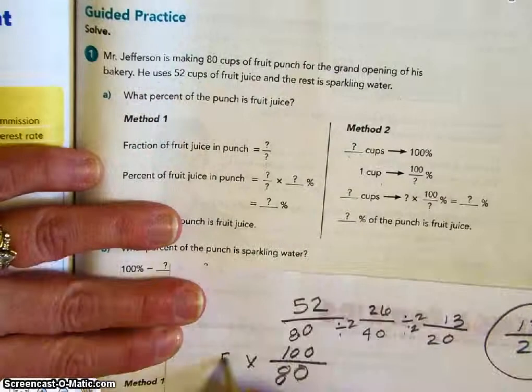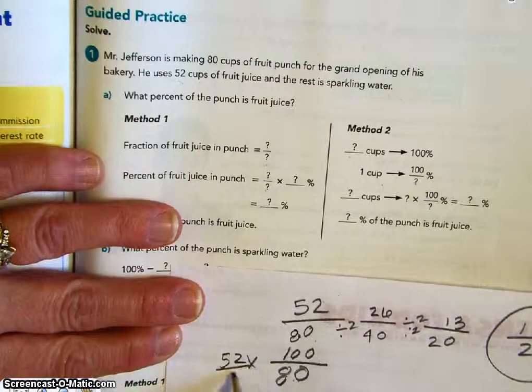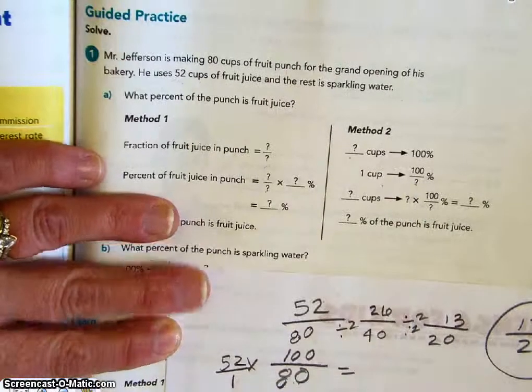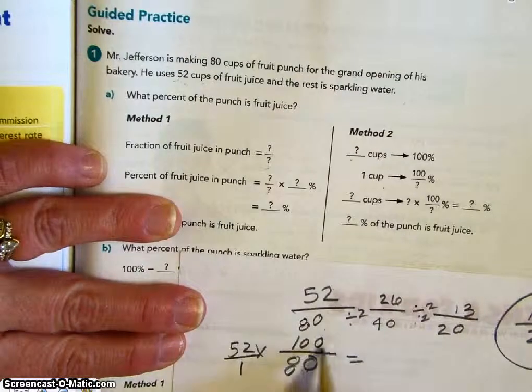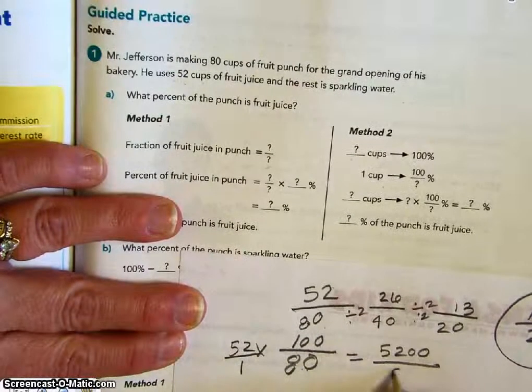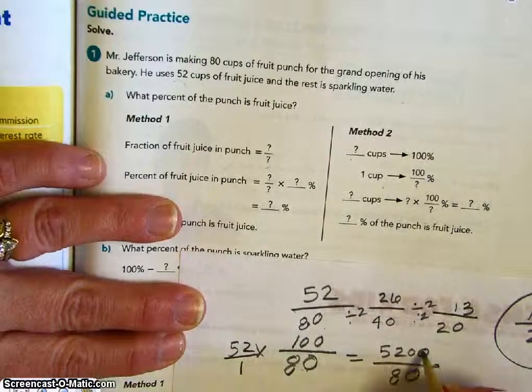So I would go 52 times 100 over 80. So I need to put my 52 into a fraction by putting it over 1. And then I'm going to go ahead and multiply across. This would be 5200. This would be 80. And then I'm going to put that in a mixed number.